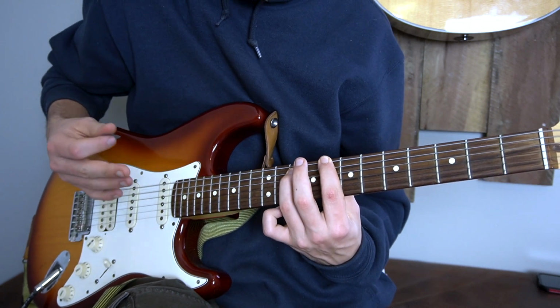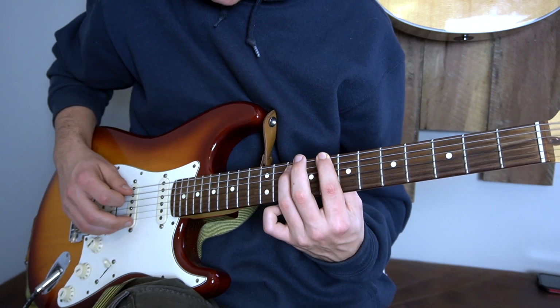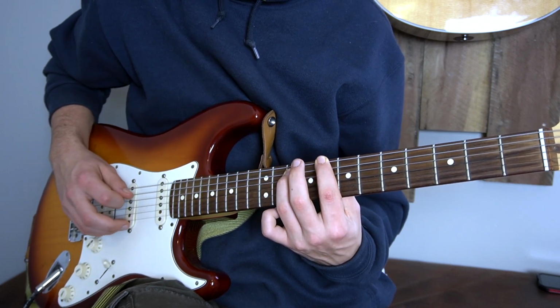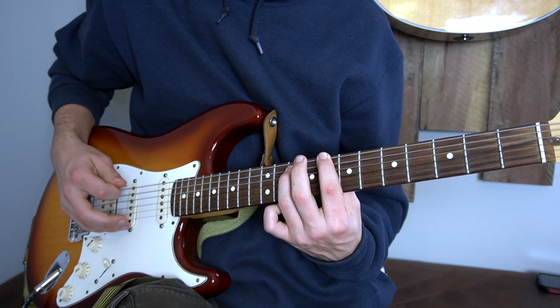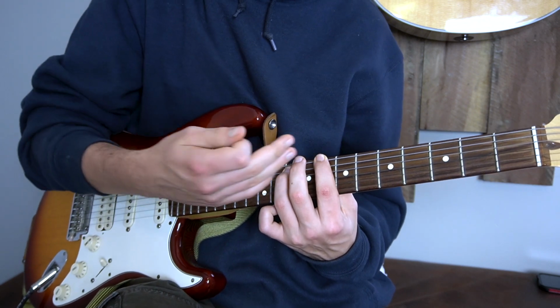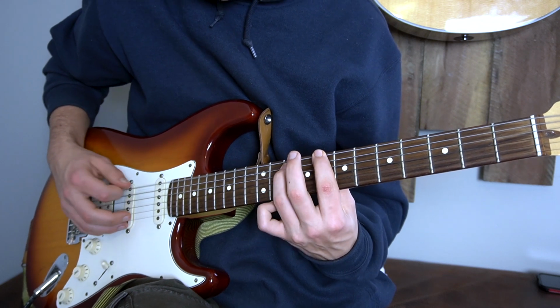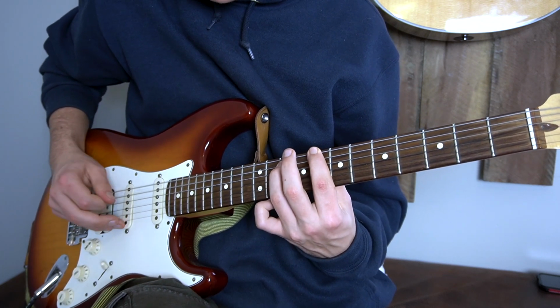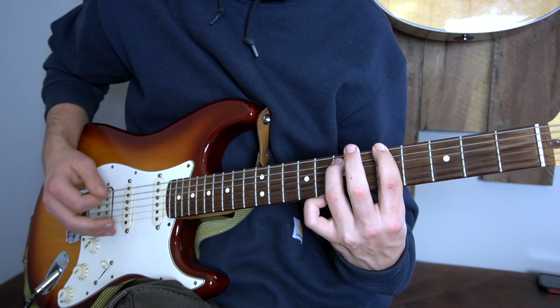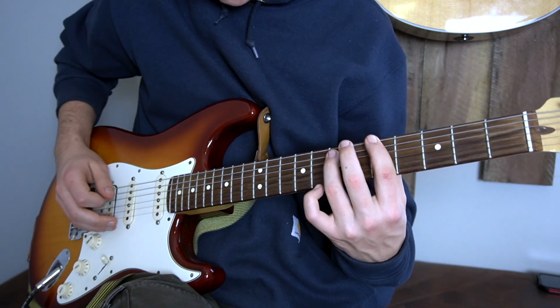You play that 3 times, then you do this little turnaround thing where you go from the A to the E, the A to the E, and back to the A. And that will transition you down to your A power chord. So it should sound like this. Same pattern applies on the A.